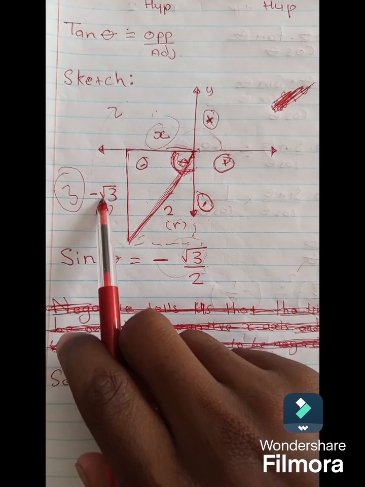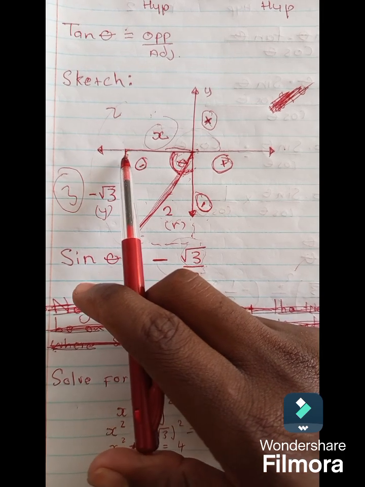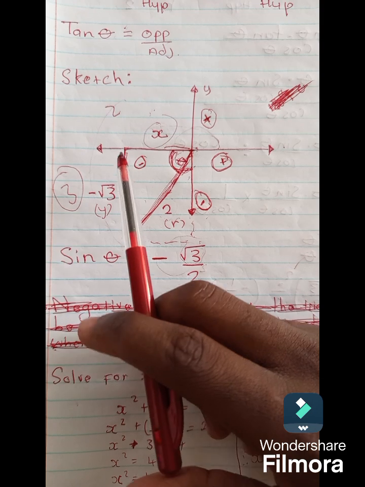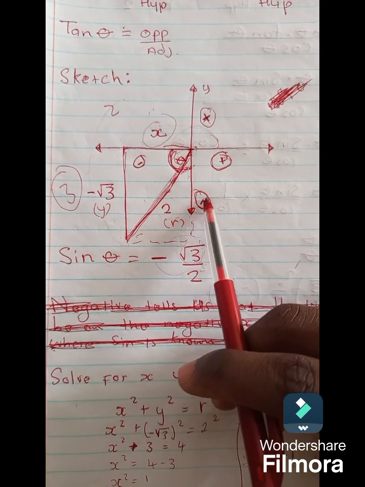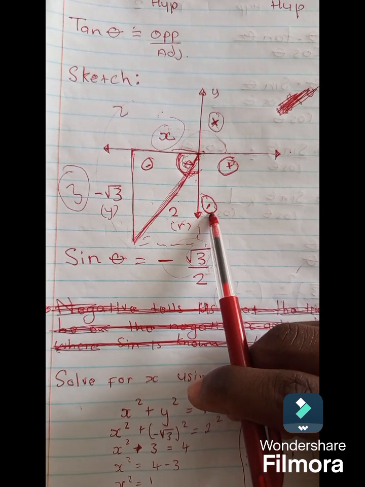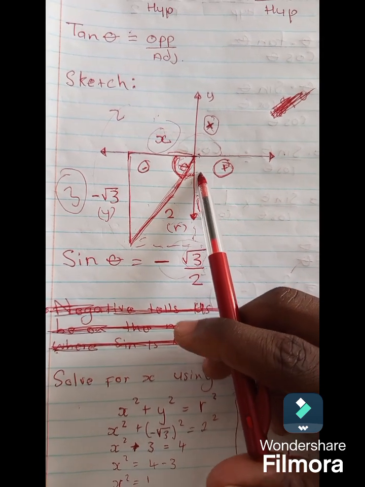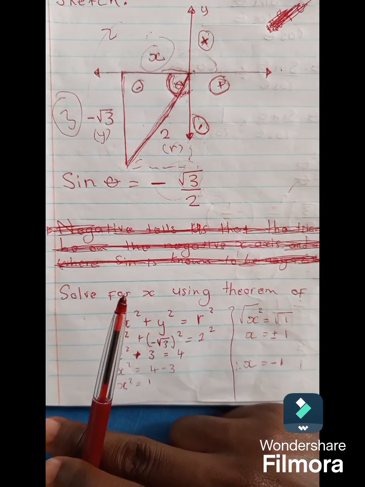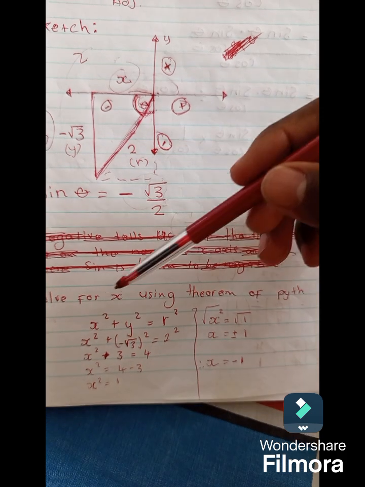So that means this negative square root of 3 is the measurement of the triangle from this point up to this point. So you can see that is where, on the negative axis line of the y-axis. So let's solve for x then. Let's solve for this x using the theorem of Pythagoras.